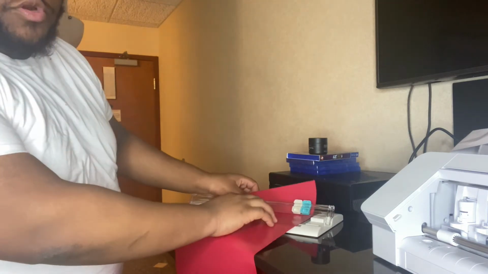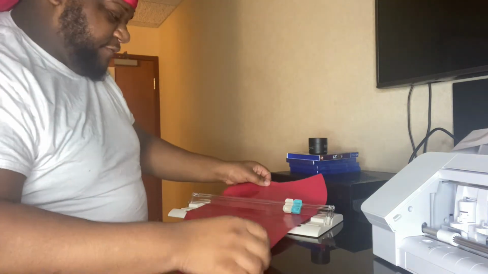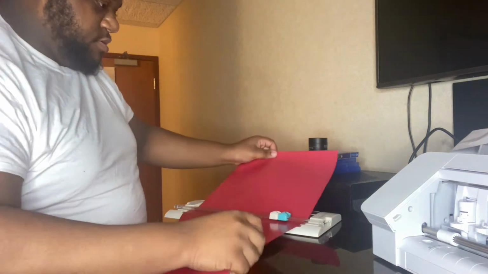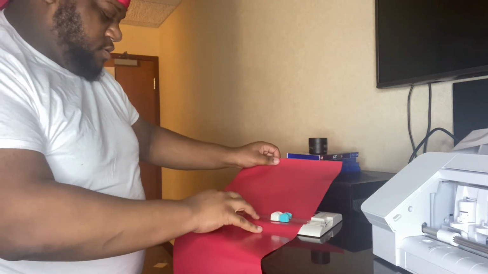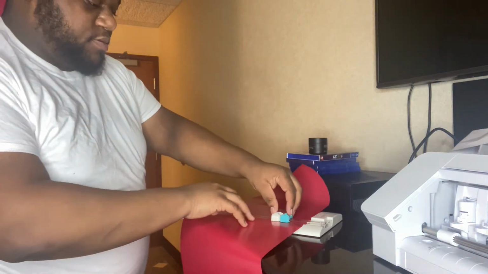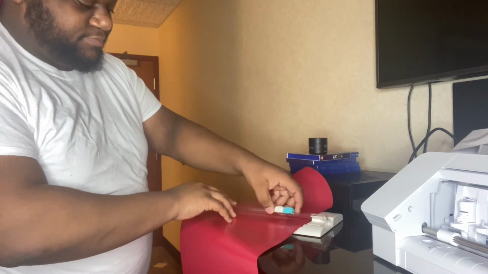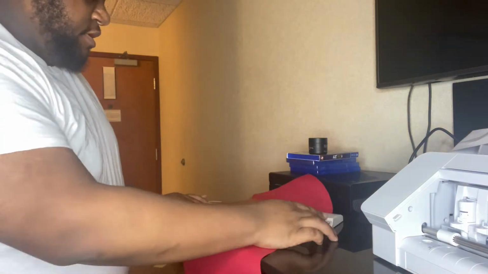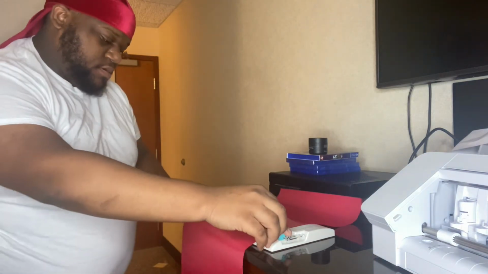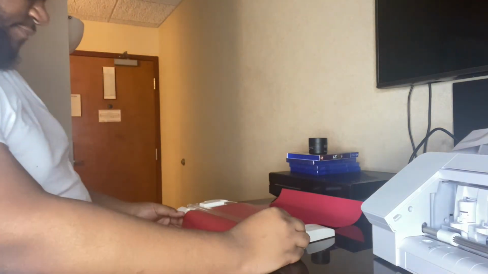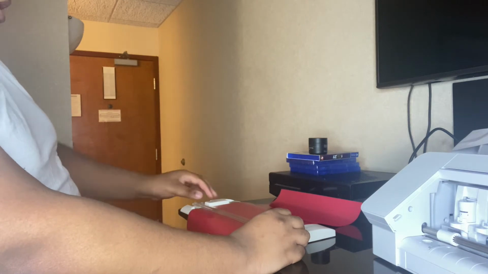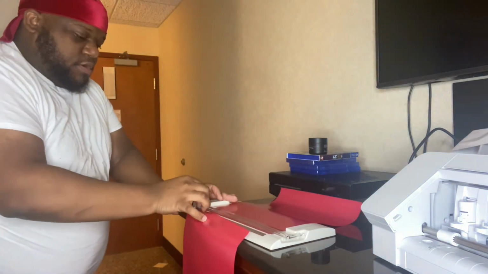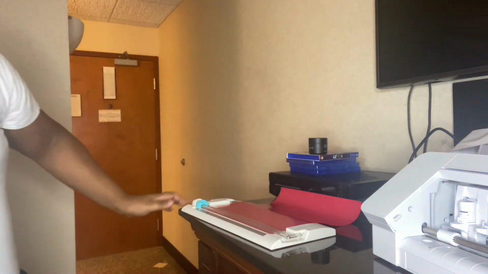Probably should have kept it on the roll, but whatever. This is going to be a little difficult. All right, there we go. Uh-oh, I already messed up, had my scissors down too early. Let's go ahead and get that cut. It looks to be about even. That's crooked. All right, there we go. Get it cut off. And boom, let's go.